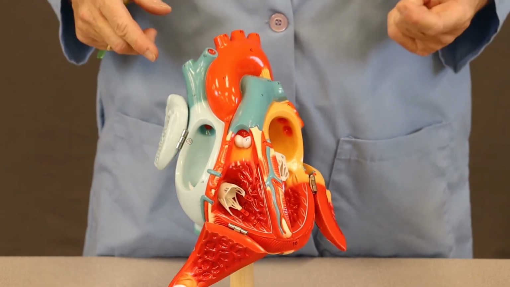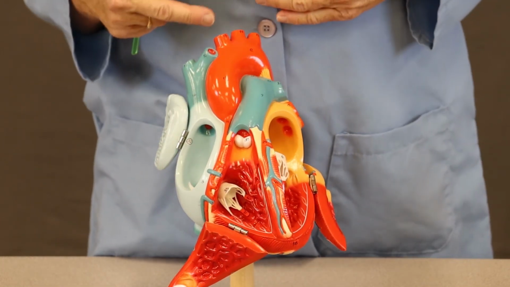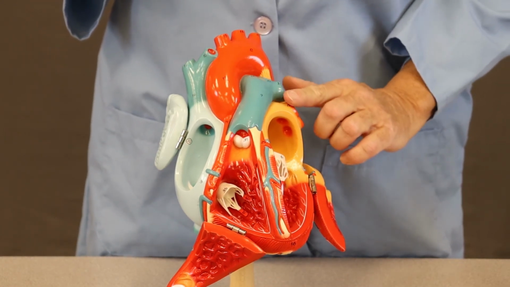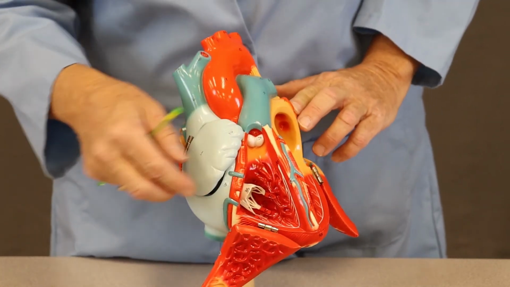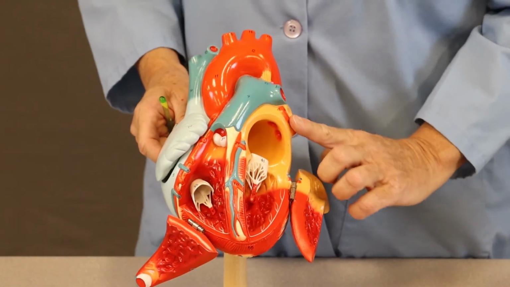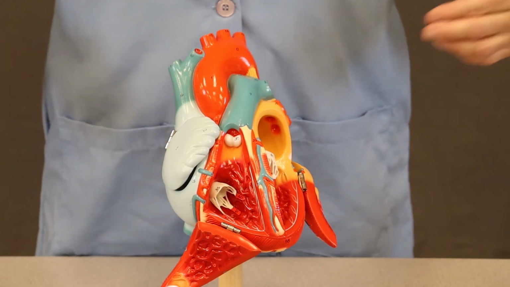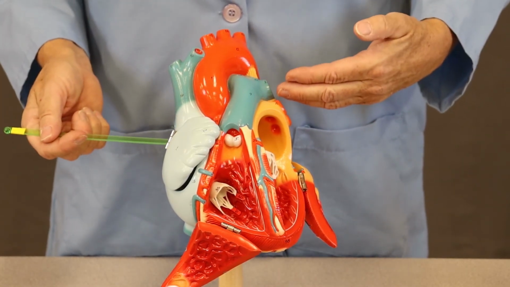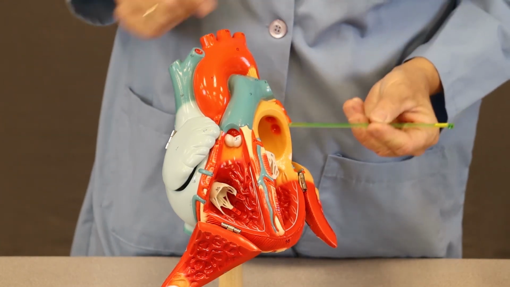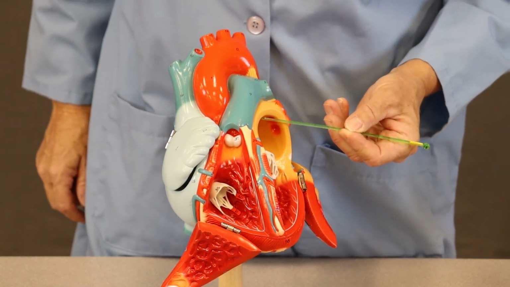Now, a good rule of thumb is that veins return blood to the heart. So these would be called the pulmonary veins. Okay, so the right and left pulmonary veins are going to carry oxygenated blood from the lungs back to the left atrium.